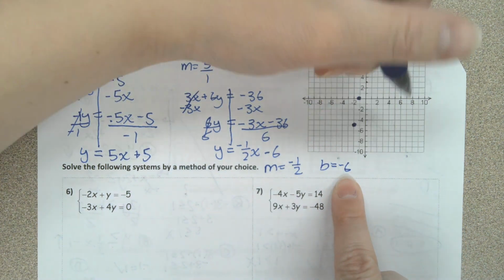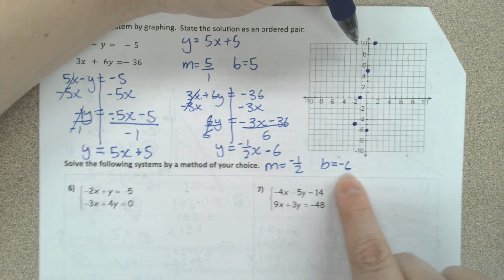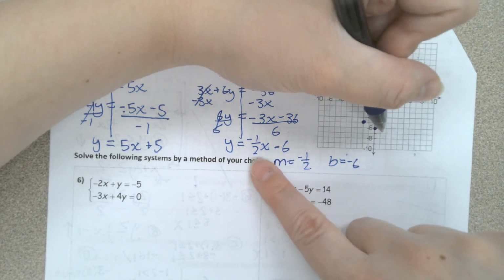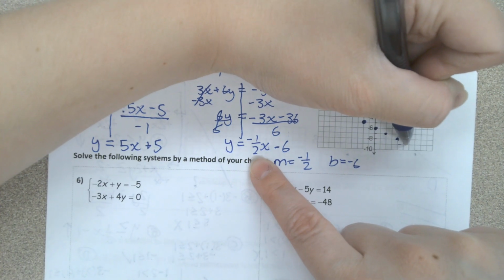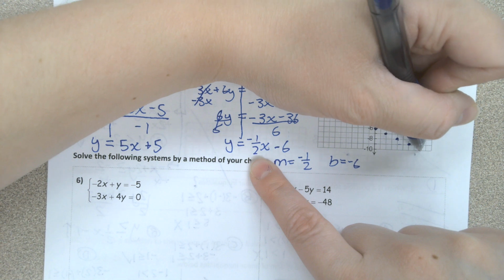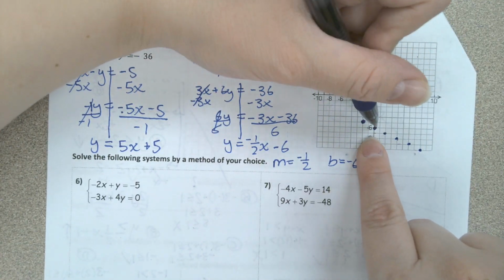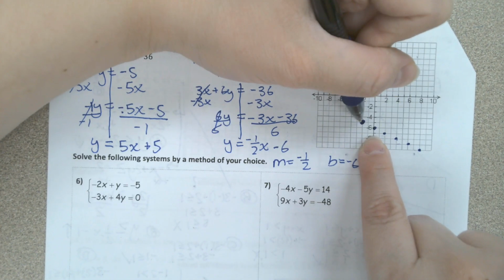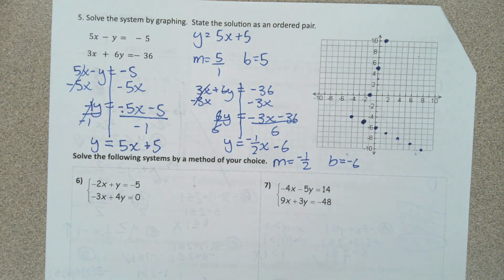So I begin at negative 6. And then I'm going to go down 1 and right 2, following the slope. Down 1, right 2, down 1, right 2. And I do want to go backwards. So down and right, so now I go up 1, left 2, and notice this is my answer. I'm going to go up 1 more. Up 1, left 2. Now I'm going to graph my 2 lines.